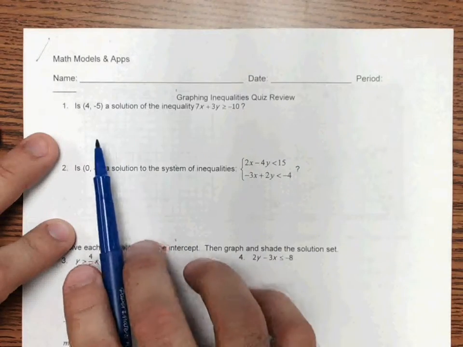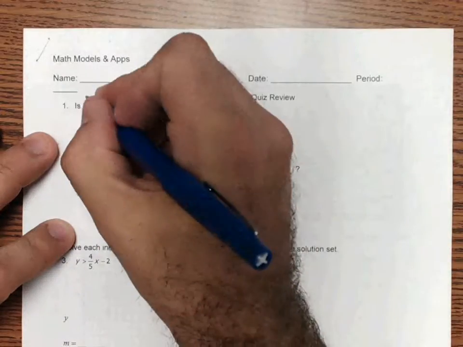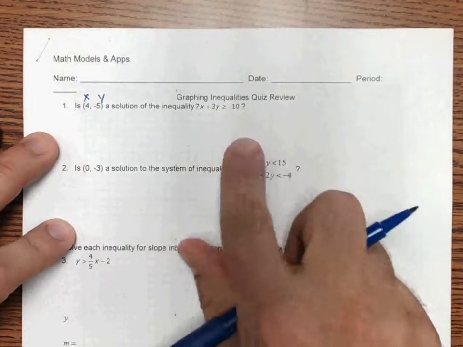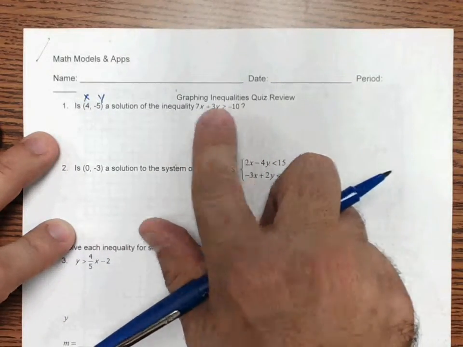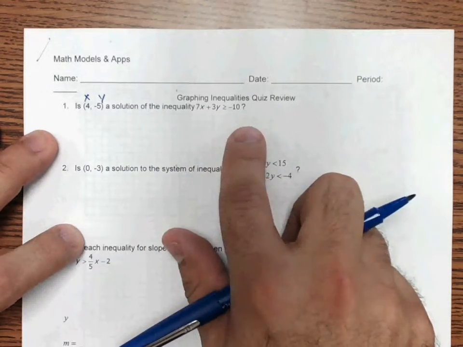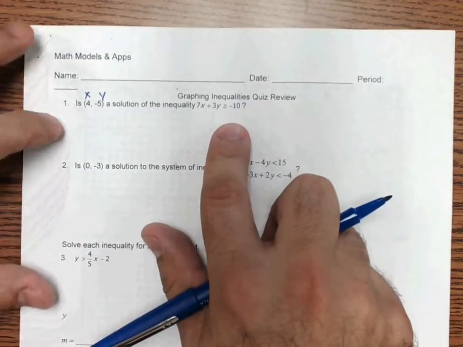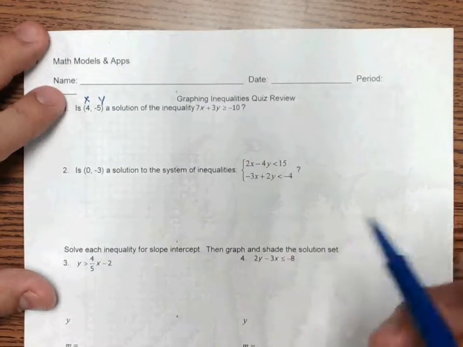So instead of having a whole bunch of points that you're checking to find if they're a solution, there's just one. This is my x and this is my y. We're going to plug those values into the inequality. If the statement is still true, then the answer is yes, it is a solution. If the answer is false or not true, then it is not a solution. So we're going to plug this in.